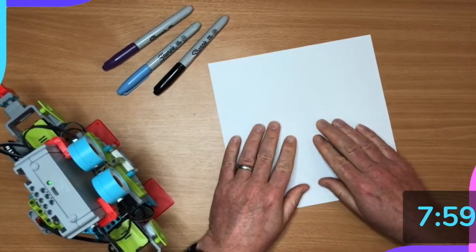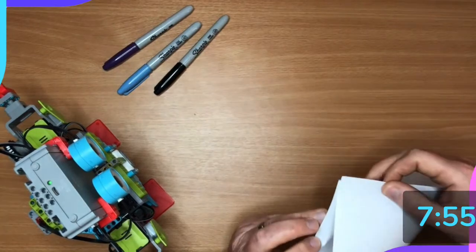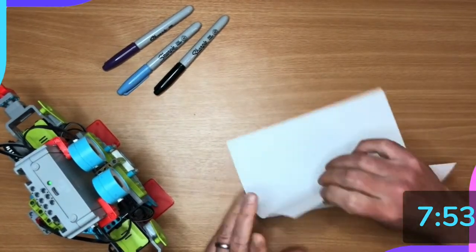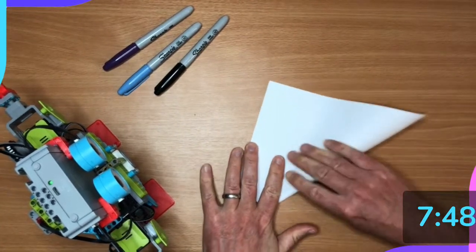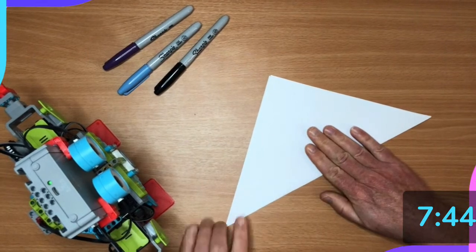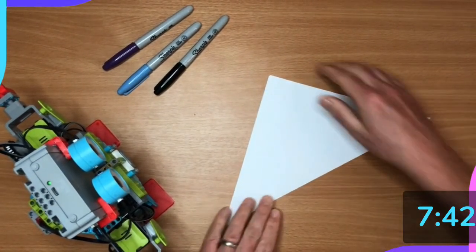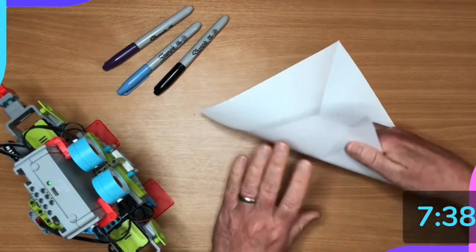So what we're going to do to start with is fold it from corner to corner. So fold it from corner to corner, and get that out as neatly as you can. Okay. And I'm going to open it up and fold it from corner to corner again.